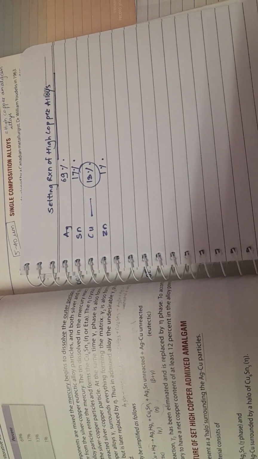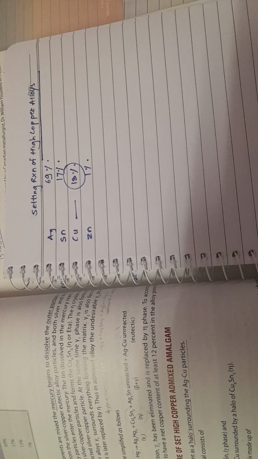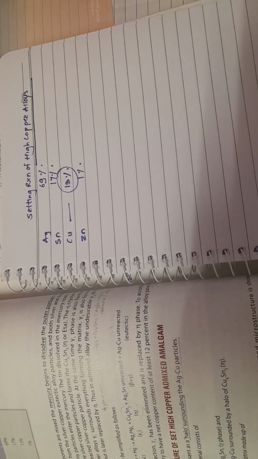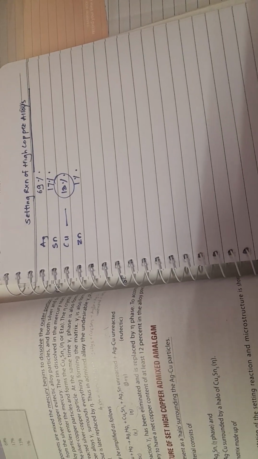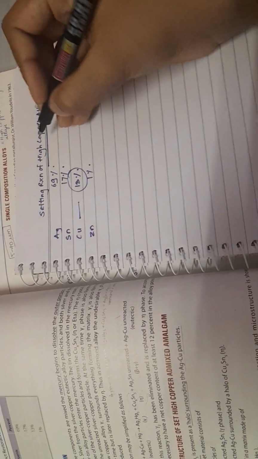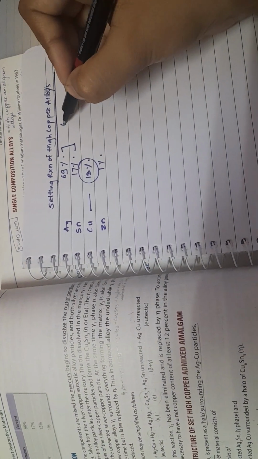The composition of high copper alloy is silver, tin, copper, zinc. The percentages in decreasing order are 69%, 17%, 13% and 1%. I can tell you an easy way to remember this. Silver is 69.